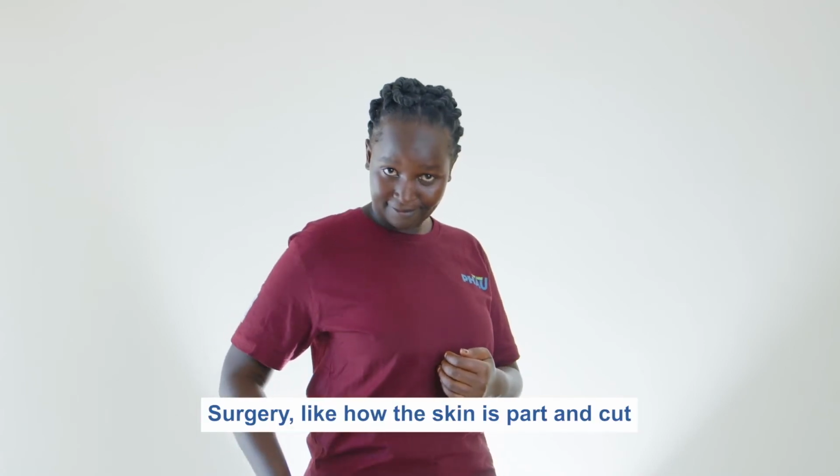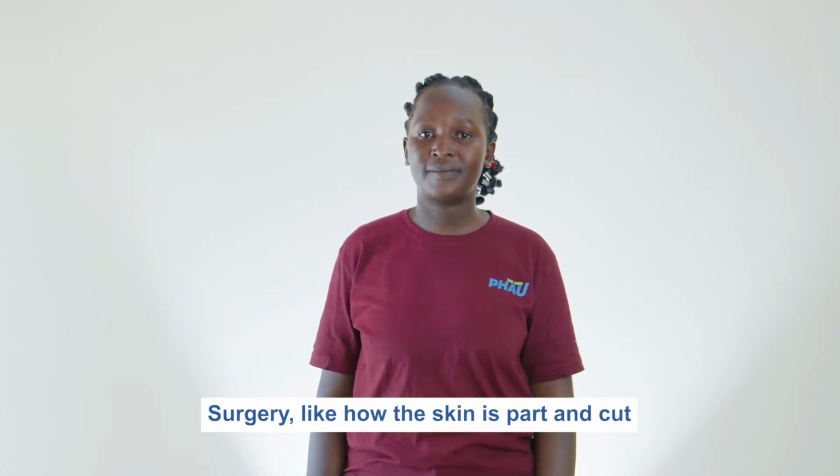Diabetes. Surgery. Surgery, like how the skin is part and cut.